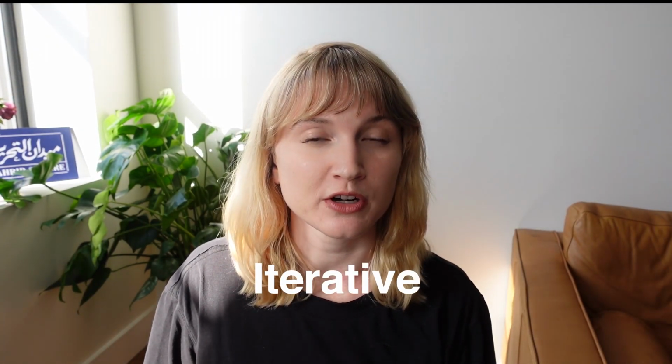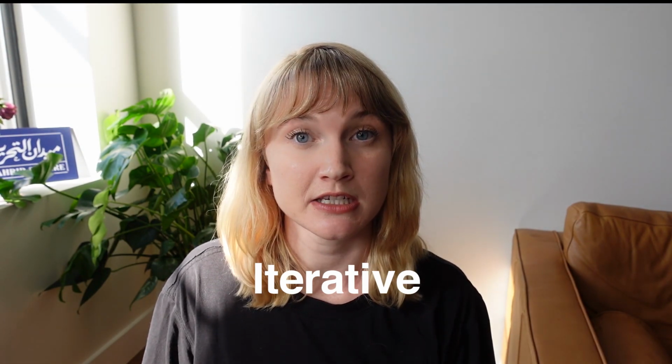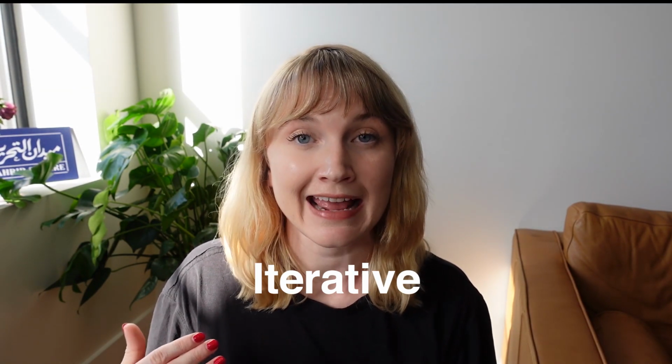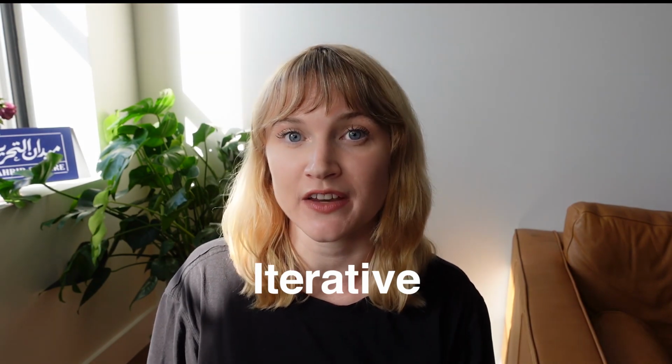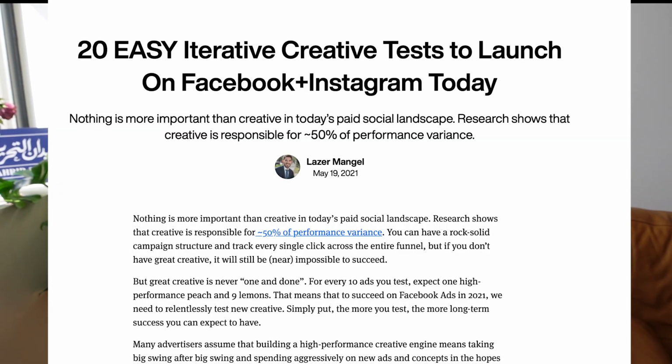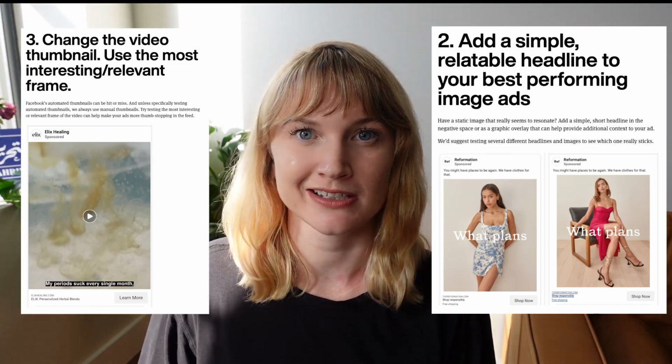So once a creative winner has been identified, we actually like to conduct further iterative tests on that ad unit so that we can increase the lifespan of that creative. This article by my colleague Laser actually breaks down 20 iterative tests that you can conduct on your creatives right now. This can include things like thumbnail tests, messaging tests, copy tests, CTA tests, and a whole lot more.